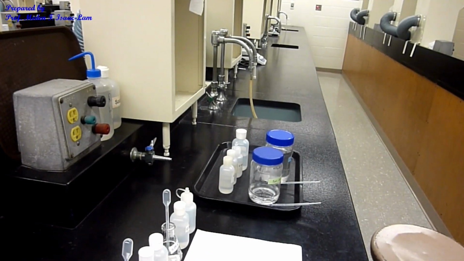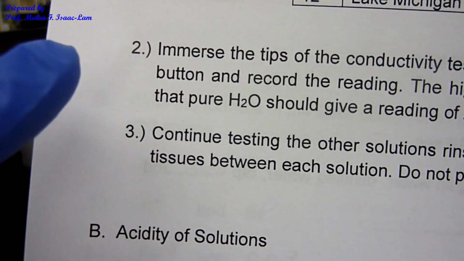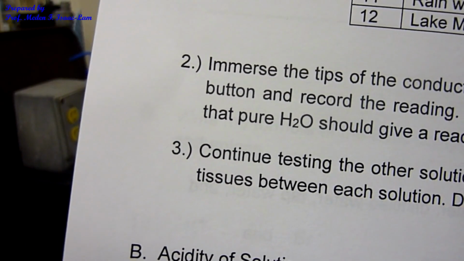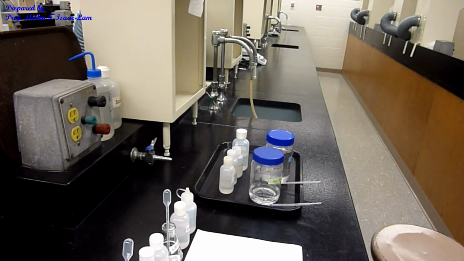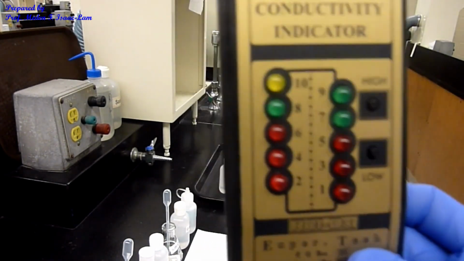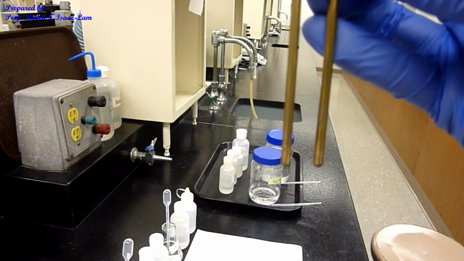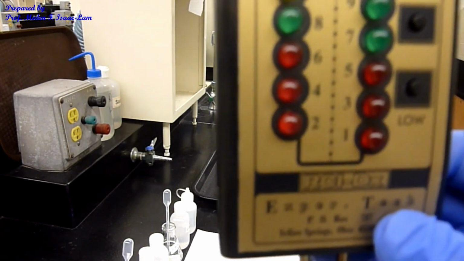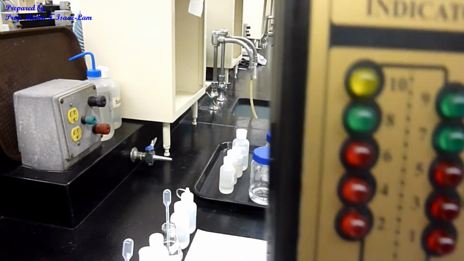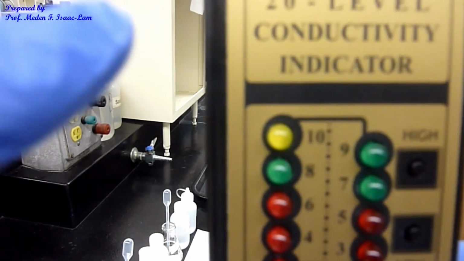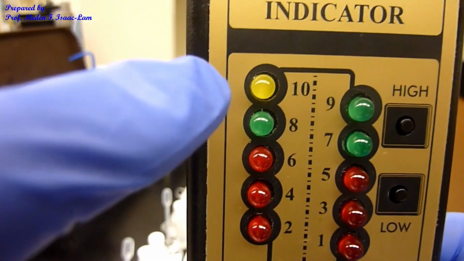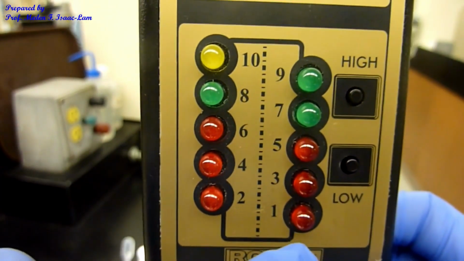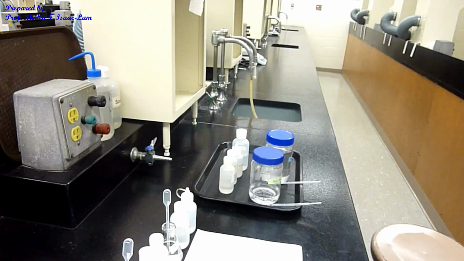So we will now test the conductivity. I'm doing now part 2, which is going to be the conductivity. So we will check this using a device called a conductivity meter. So this is the conductivity meter. I'm going to immerse the tip, the bottom, into the solution, and then I press high and see what the number will look like. So the higher the number, the more it's going to be conducting electricity. The lower the number, it's going to be conducting less. So for your part, you are going to record the observations.